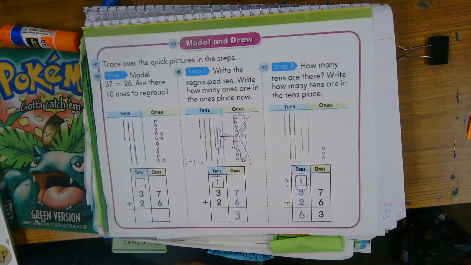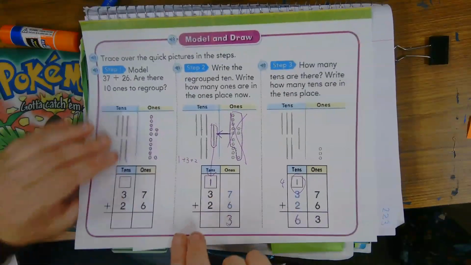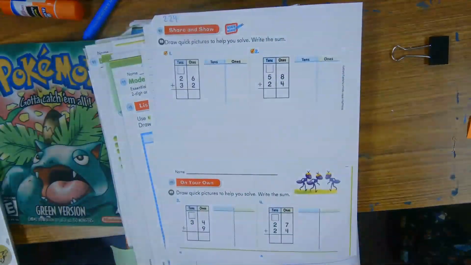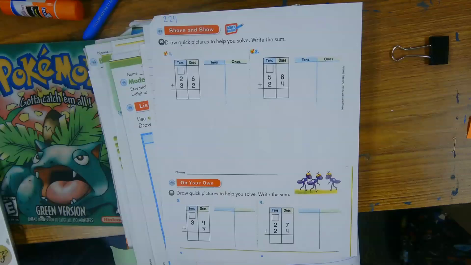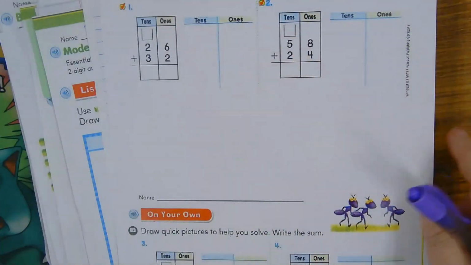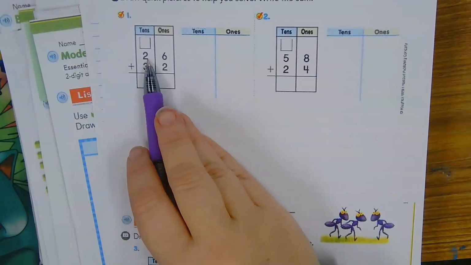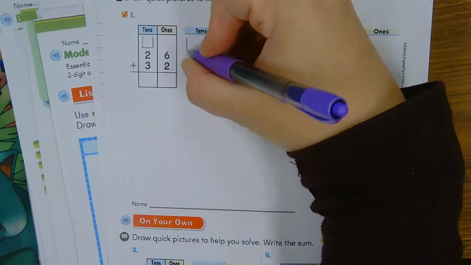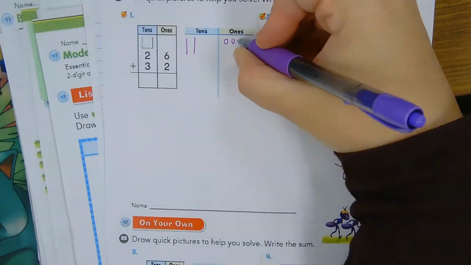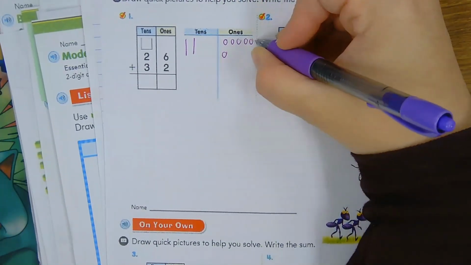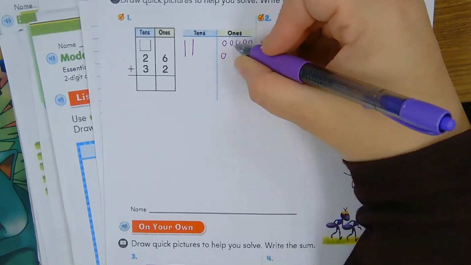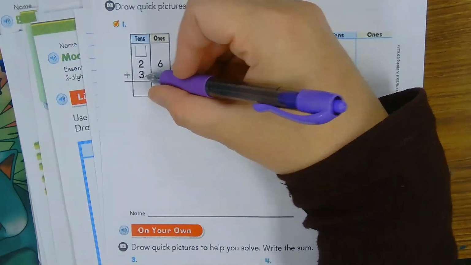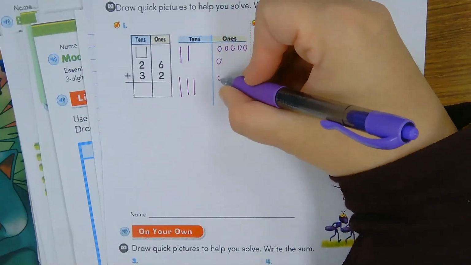So, kind of like we did yesterday, but instead now we're going to be making our own picture. So go ahead and turn the page to 224. We're going to try a couple together, and then I'm going to have you try a couple on your own. So it says, draw quick pictures to help you solve. Write the sum. And we want to model what we're doing in our picture the same on here. So we need to model 26, 10, 20, 21, 22, 23, 24, 25, 26. And notice how I'm setting these up. I'm doing rows of 5. That way I can easily see, as if it was a 10 frame, how many more I need to make 10. And then we have 32. 10, 20, 30, 31, 32.